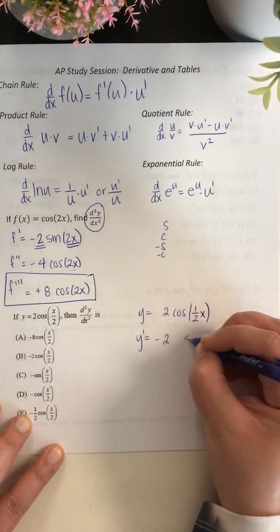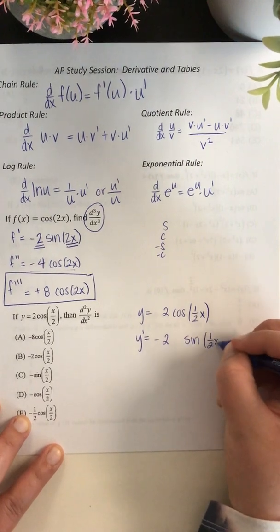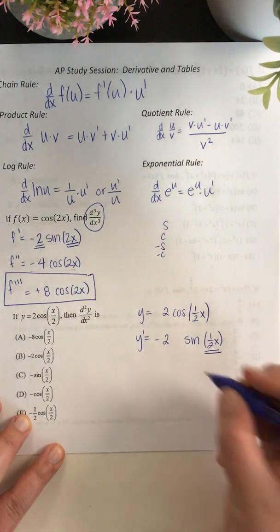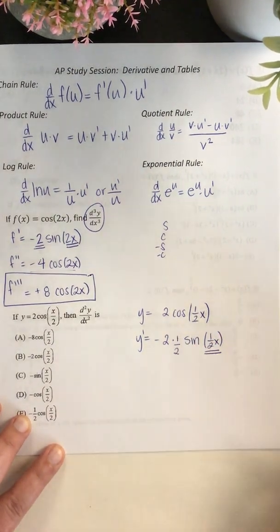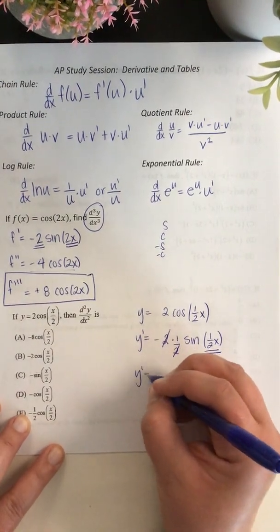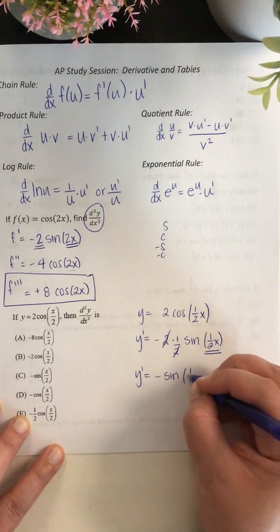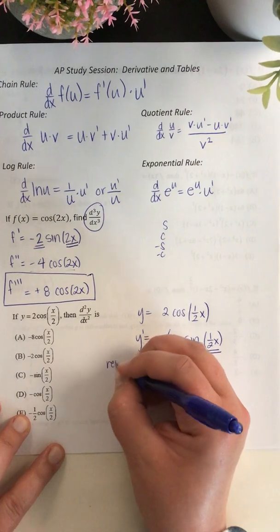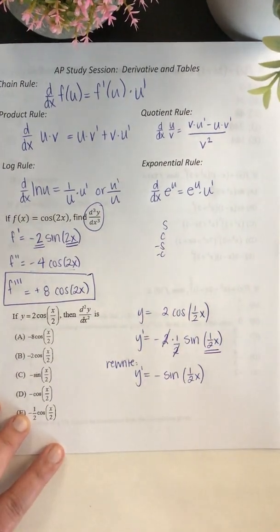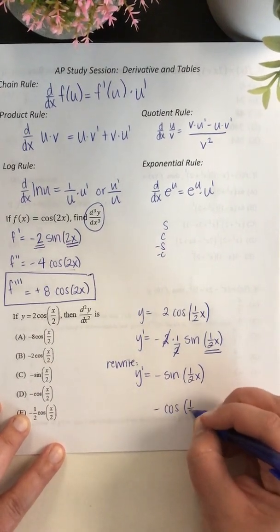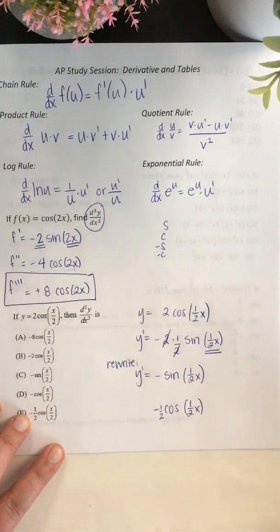So negative 2 sine half x. But then what's the derivative of the half x? Times an extra half. And so then what would happen in the front? Just 1 half. Yeah, well, half of 2 would just be 1. Yeah, perfect. So I'm going to rewrite my y prime as negative sine of a half x. And then from there, what would the second derivative be? Take the derivative one more time. Okay, so negative sine would go to negative cosine of half x. And then put an extra half in the front. Exactly right.